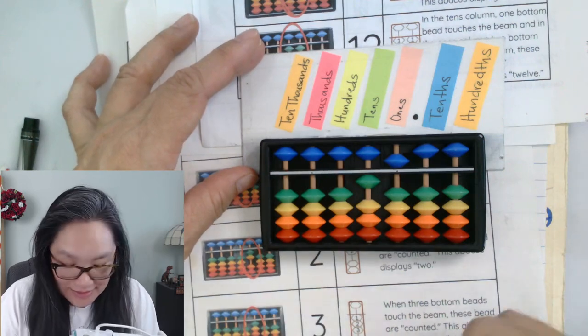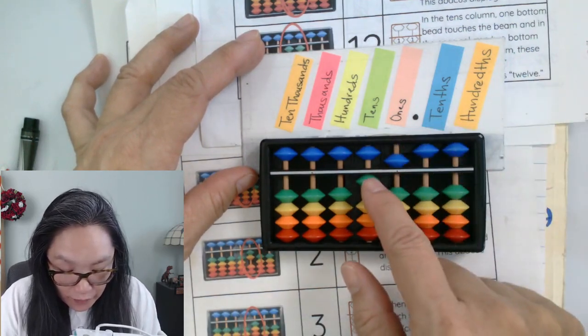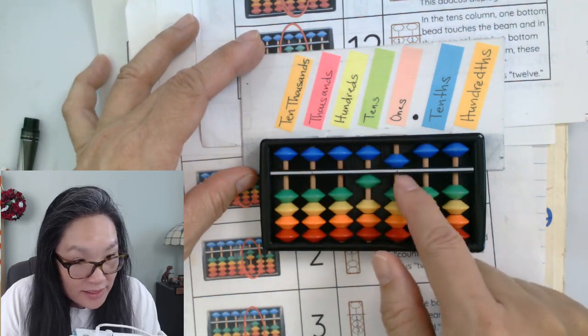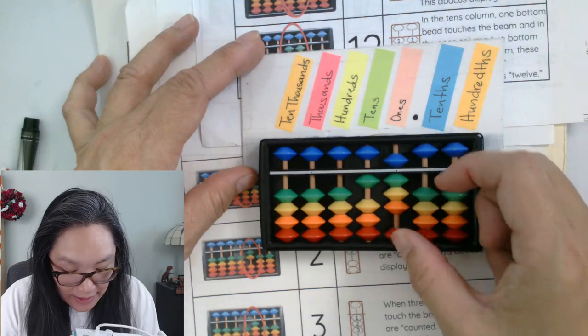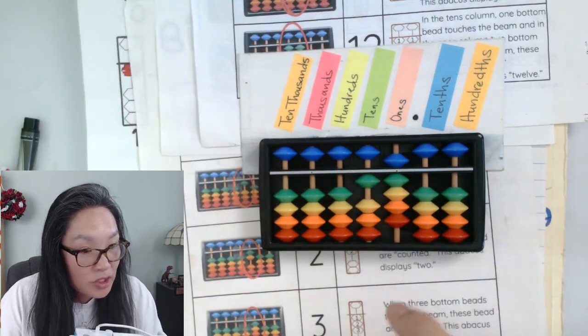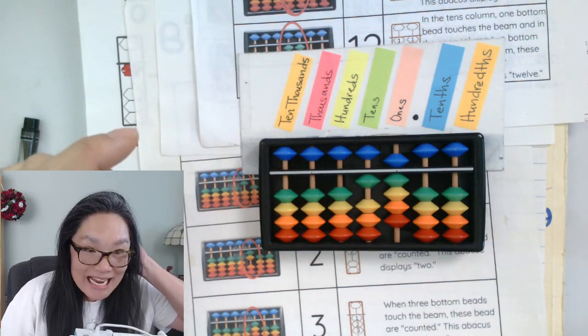This is fantastic. So we're going to do 15. So we have a 1 and a 5. After 15, we have 16 and then 17, 18, and then 19. Thank you so much for sharing my live. So we have 19. Are we good?